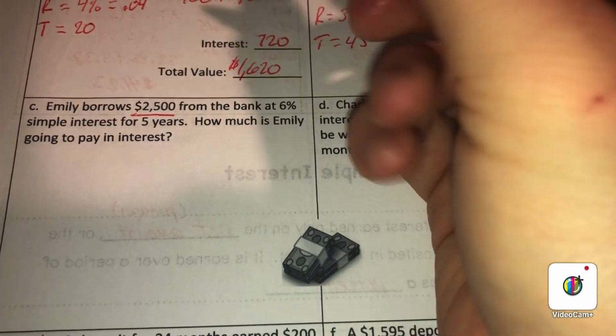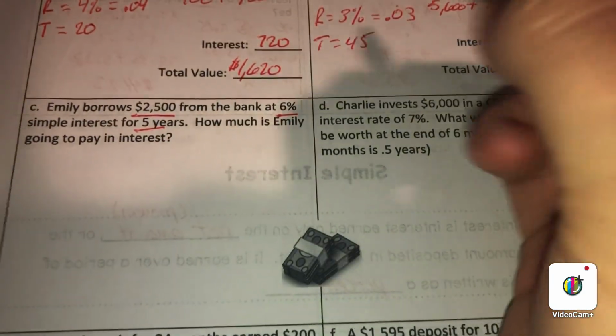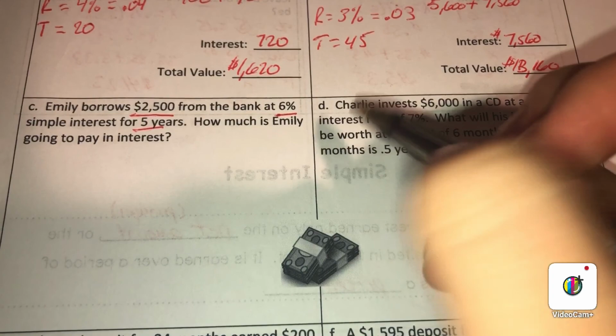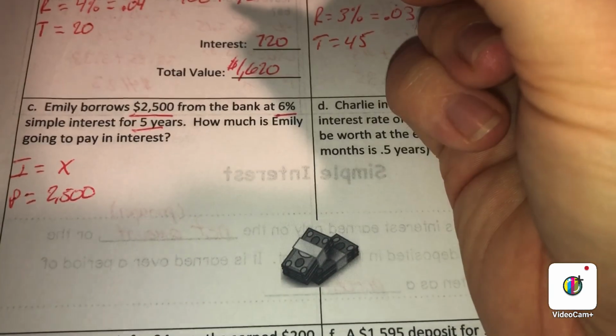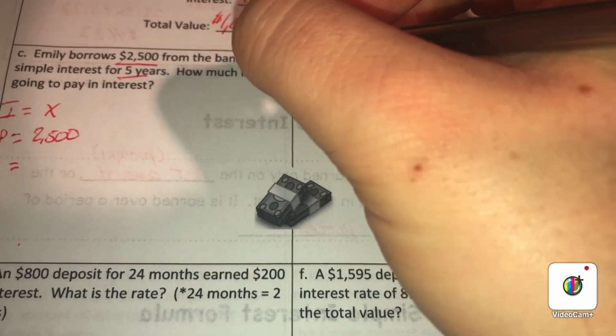C. Emily borrows $2,500 from the bank at 6% simple interest for 5 years. How much is Emily going to pay in interest? So we're just looking for the interest, not the total value. The principal is how much she borrowed originally, which was $2,500. The rate was 6%, as a decimal 0.06.